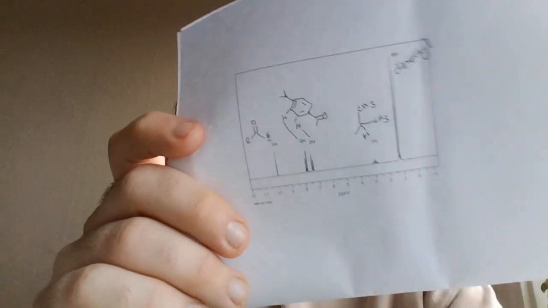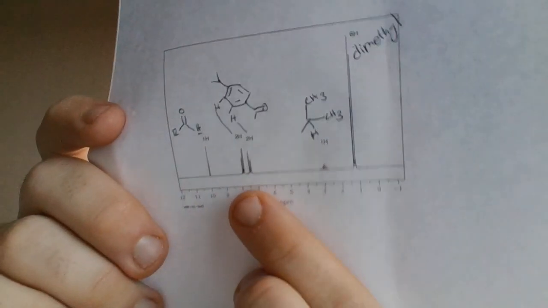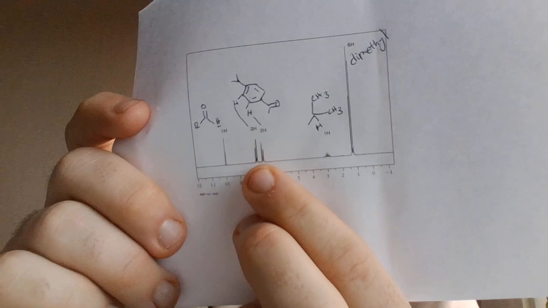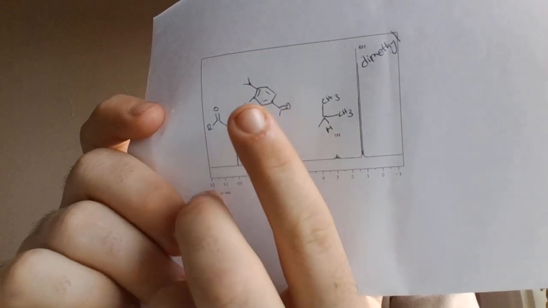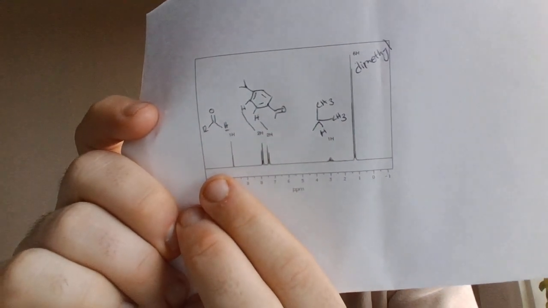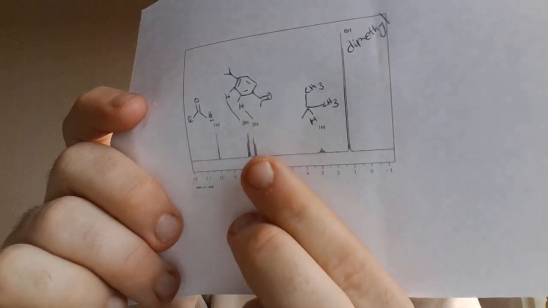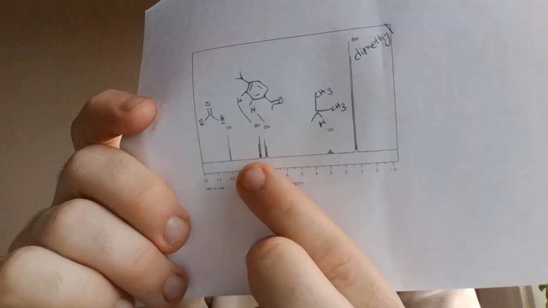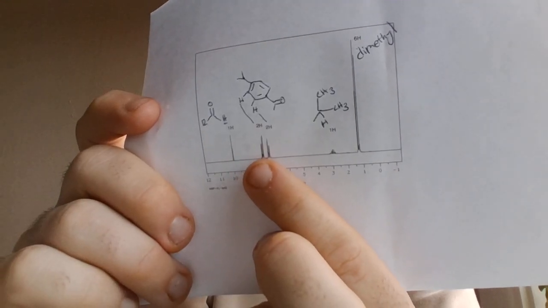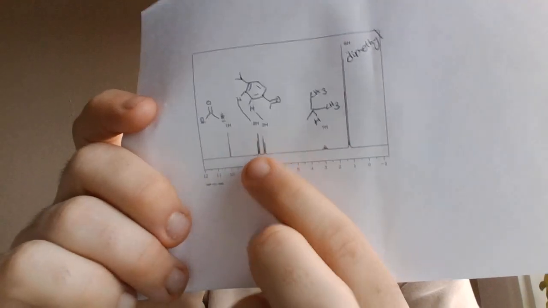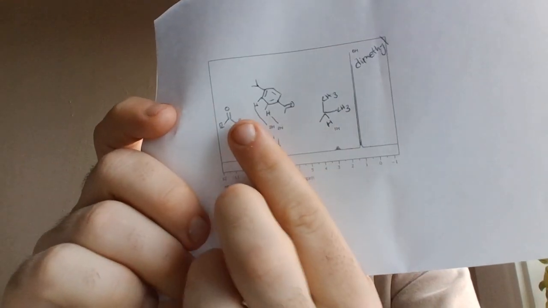So then, going further downfield, we have the benzene ring, which has the 2 protons coming off of those aromatic carbons. The reason there are only 2 spikes, and each one is a doublet, is because they're only right next to each other.